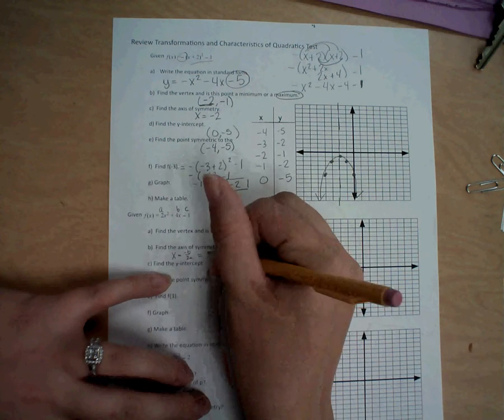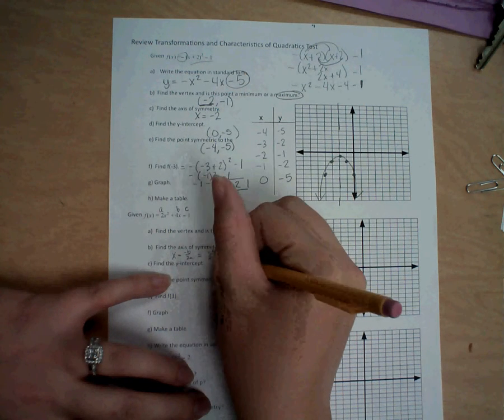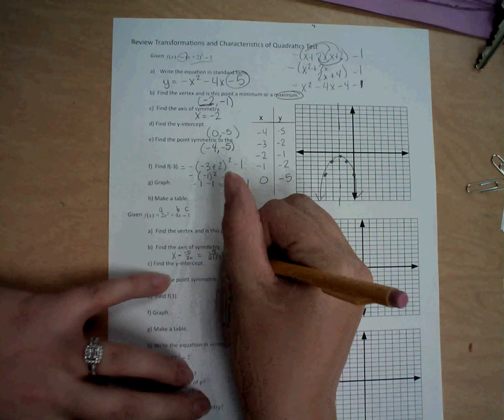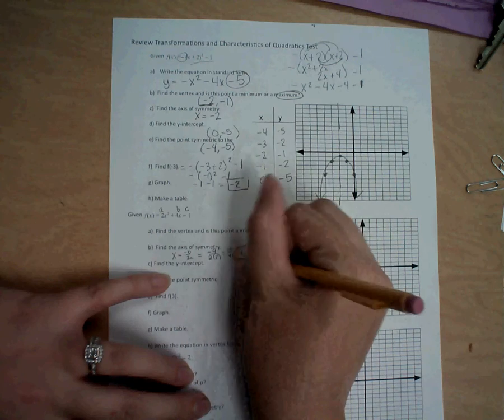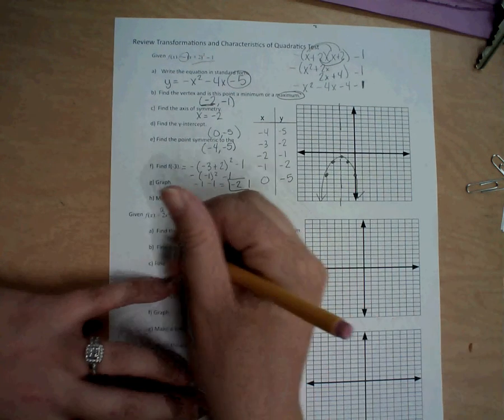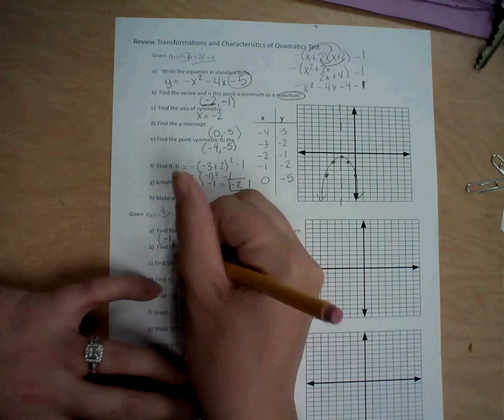So opposite of 4 is negative 4 divided by 2 times a, which is 2. Negative 4 divided by 4 is negative 1. So x is equal to negative 1. That is my axis of symmetry. That is also the x-coordinate of my vertex.